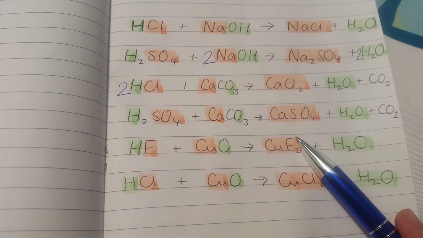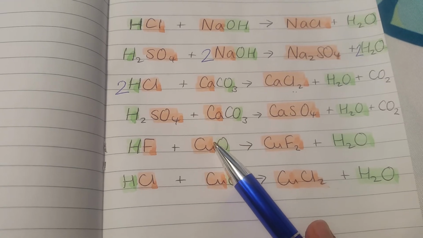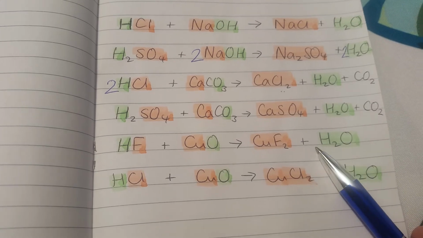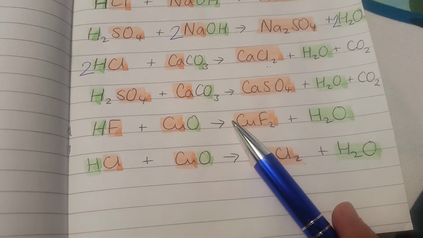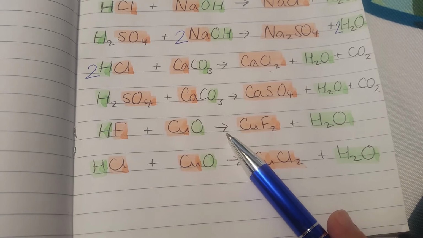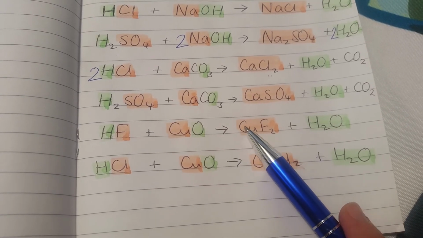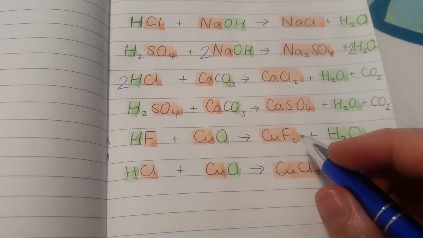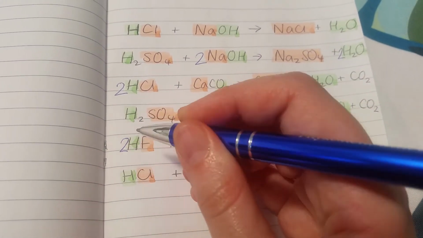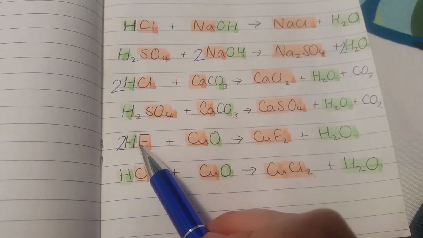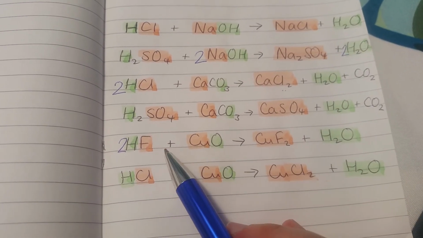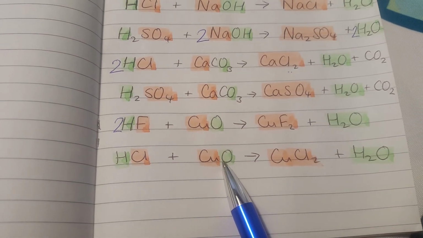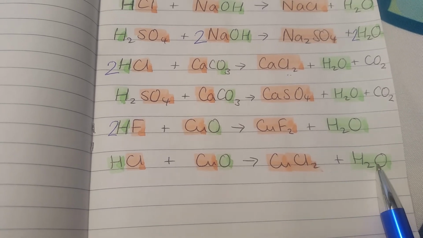Same thing again to get the salt, you know what to do now. First bit of the base, last bit of the acid. We can see that needs balancing. Now this doesn't form carbon dioxide because it's not a carbonate, it's an oxide. So metal oxides just form the salt and the water. We've got 2 hydrogens on the right, we need 2 on the left. Let's stick a big 2 there. Let's check the fluorines. 2 there, 2 there, and yeah, we're balanced. And the last one, HCl plus copper oxide, gives copper chloride and water.